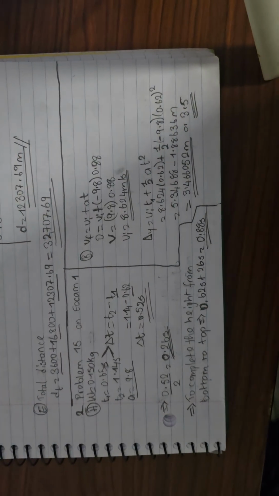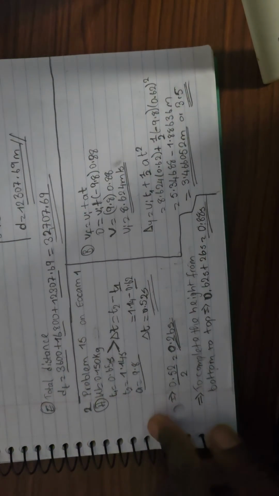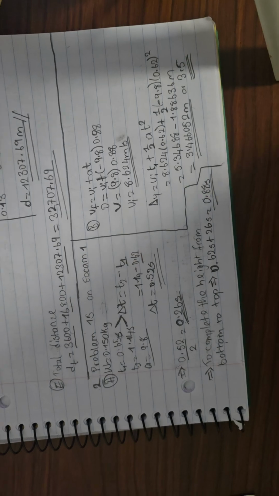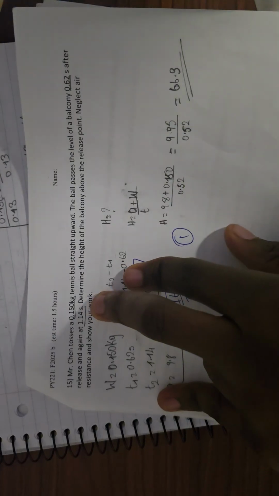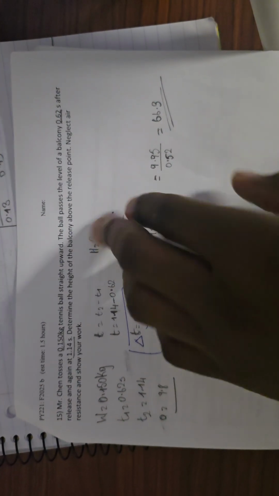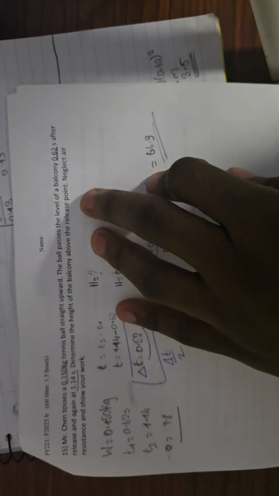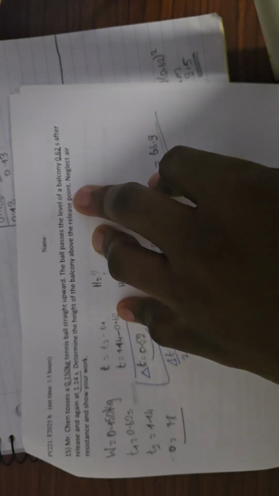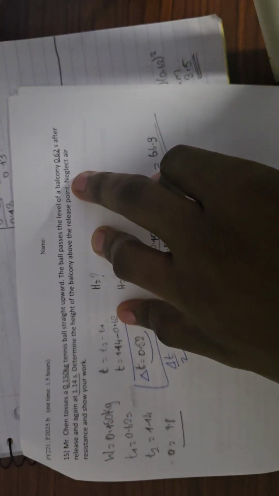Now I did the second part. This is question 15. I numbered it 2, but question 15 asks us, Mr. Chen tosses a 0.15 kilogram tennis ball straight upwards. So toss straight up.